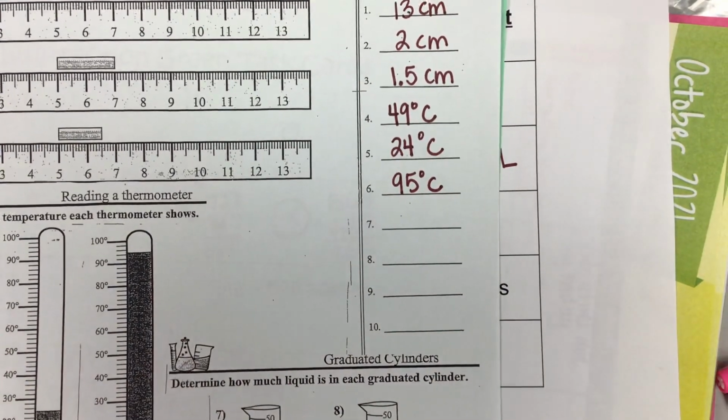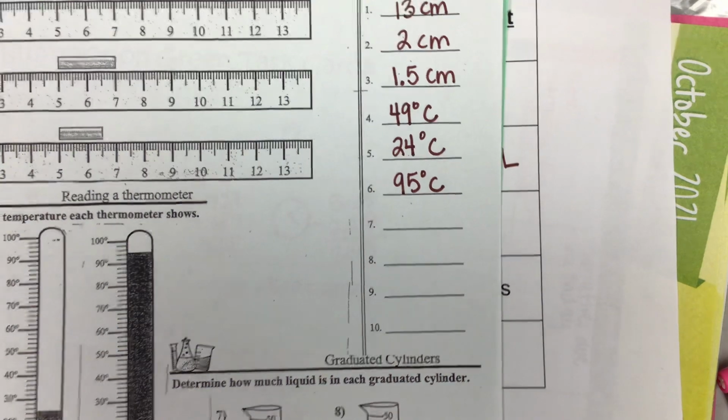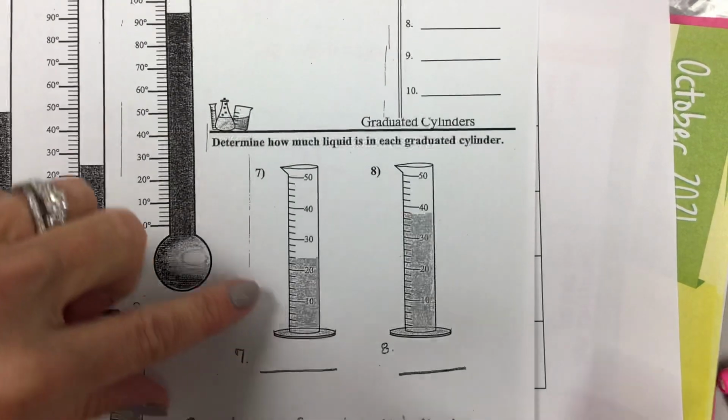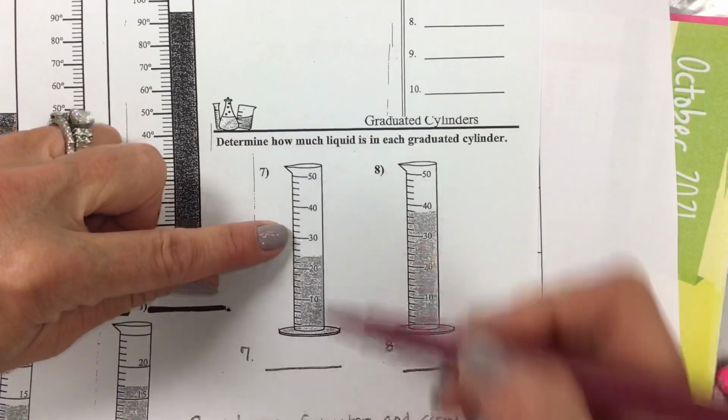Okay, so again, I would accept 94, 95, or 96. If I had not done this paper and I was going to be doing it later, I would definitely be paying attention so that I can make sure that I'm getting it correct. Okay, number 7. How are these increasing, by 1s or 2s?